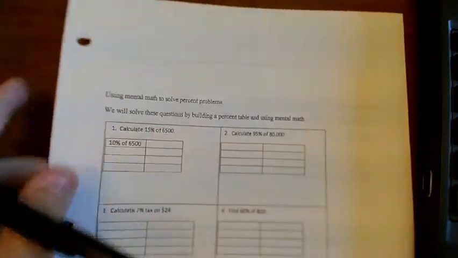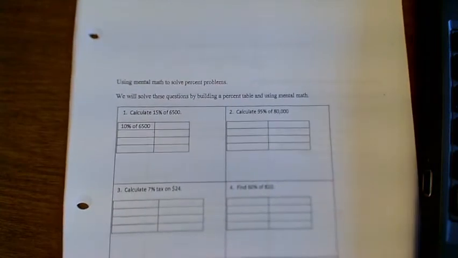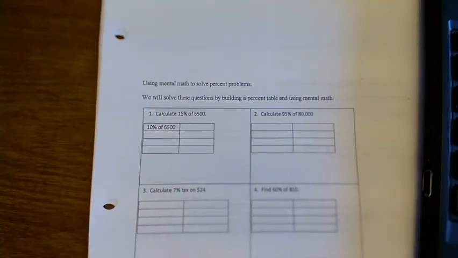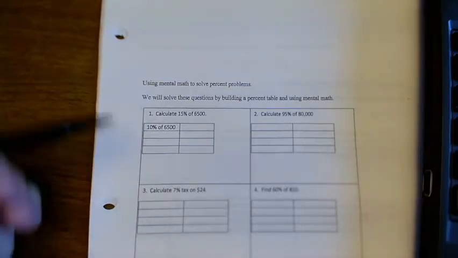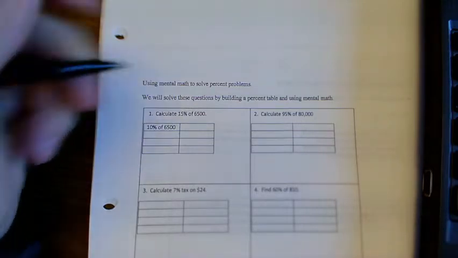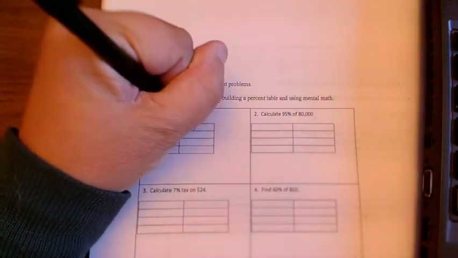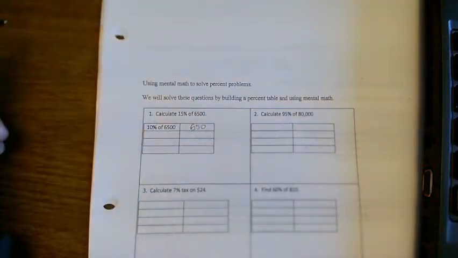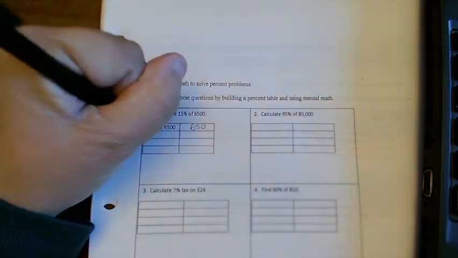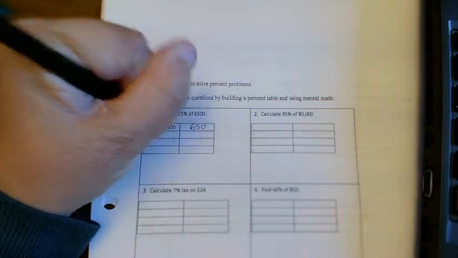So we're going to start by doing some mentally. The first one says, calculate 15% of 6,500. So if we do this in our head, 10% of 6,500 would just be 650. So then therefore, let's do 5% next.